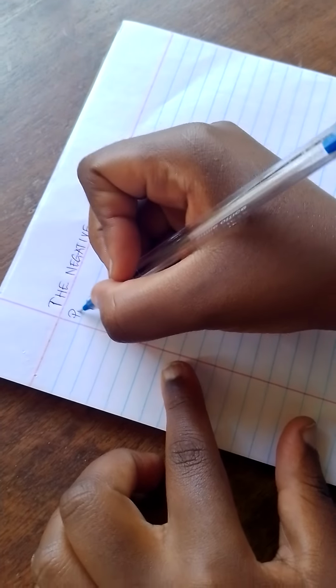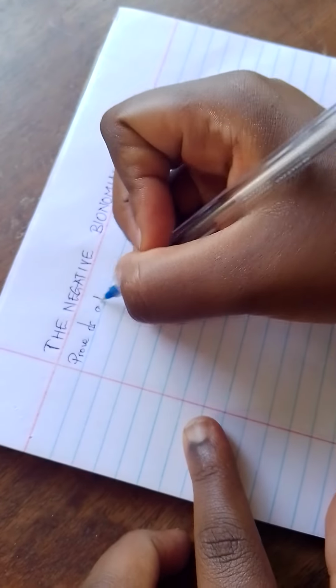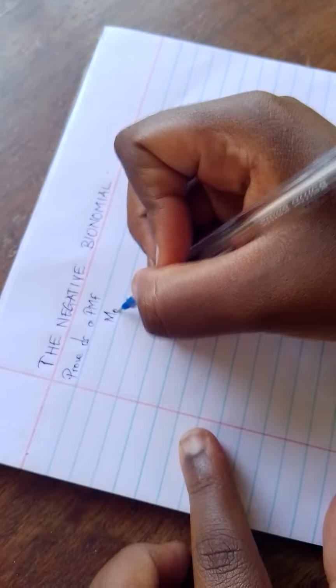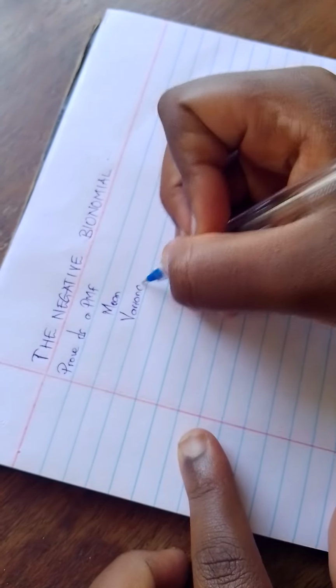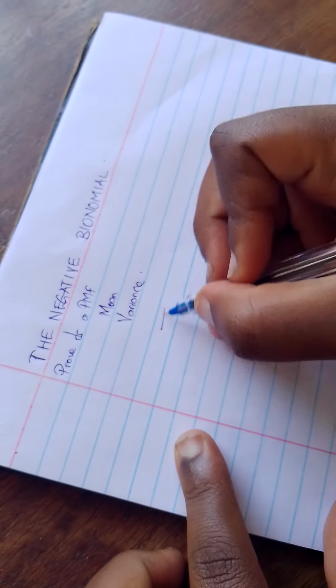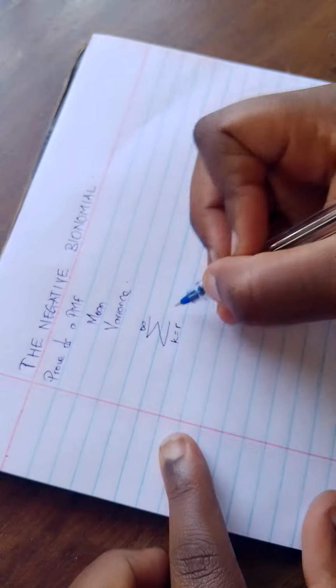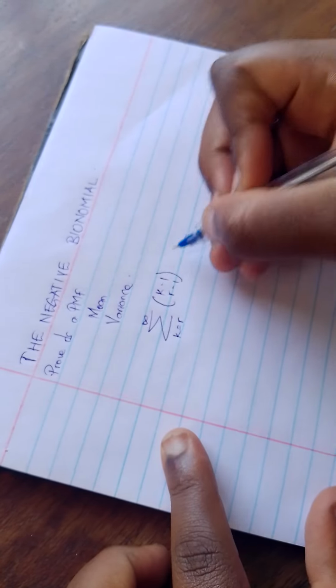We are going to prove that it's a PMF. We prove the mean and also the variance. The negative binomial we have here starts from here, k minus 1 choose r minus 1.